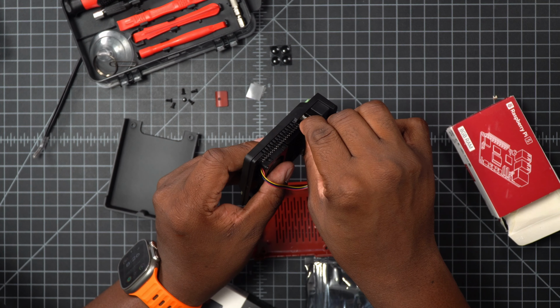And that looks good to me. All right, so that goes like that. But before I do that, just want to see. All right, cool, so that goes right there to cover up my micro SD, my micro USB.